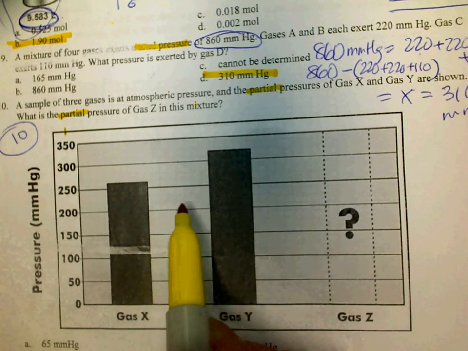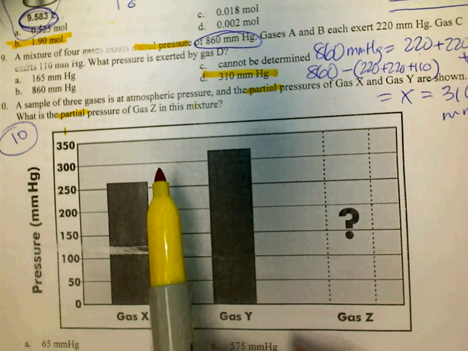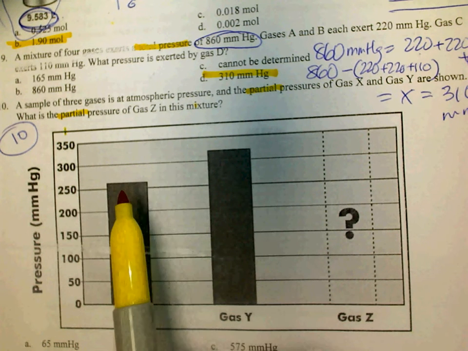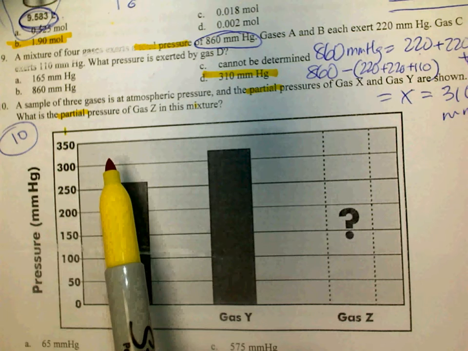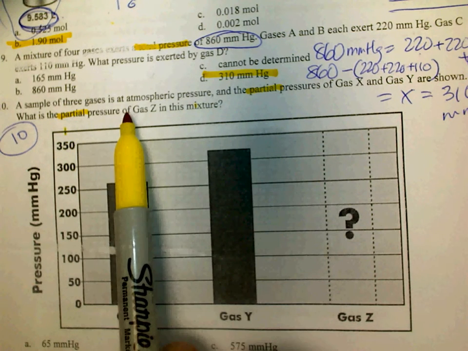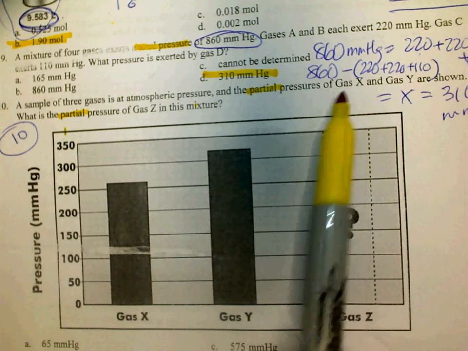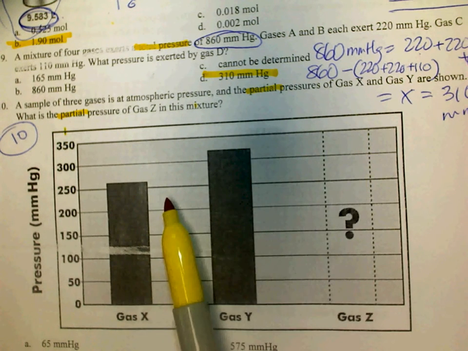This is tricky. Read this out loud, Neely. Go ahead, Neely. A sample of three gases is at atmospheric pressure, and the partial pressure of gases X and gas Y are studied. What is the partial pressure of gas Z? Very good.